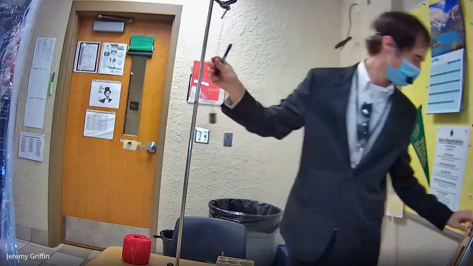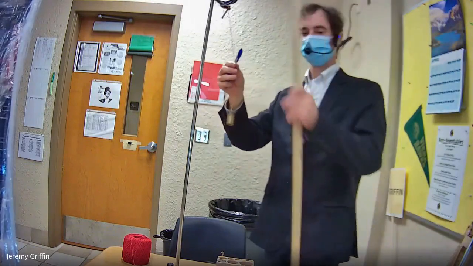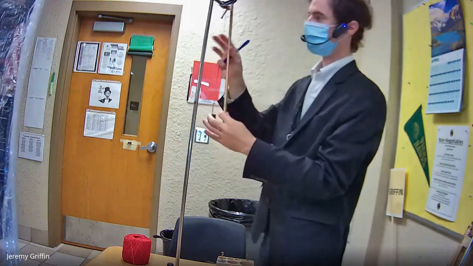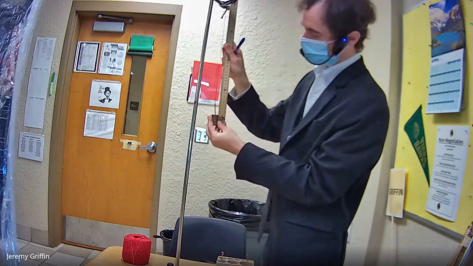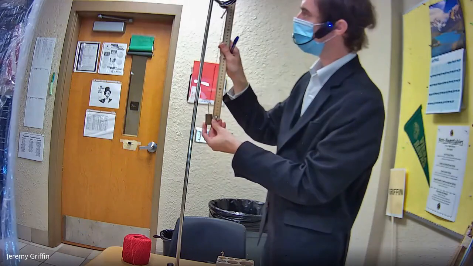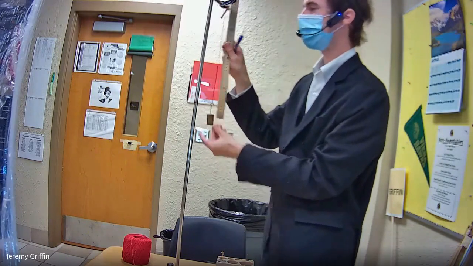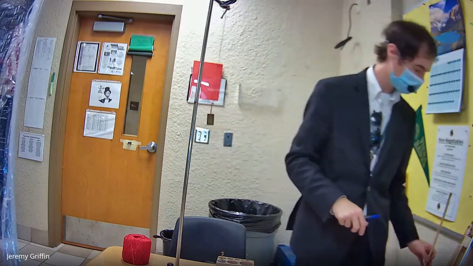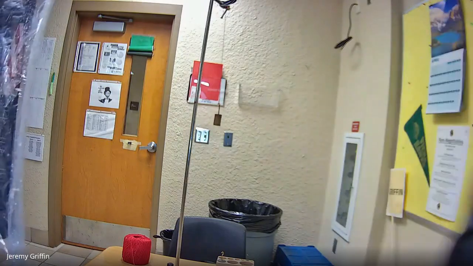Shorten this some more. Okay, now we're looking at, see, I'm going from the center mass of this weight up to the top point, 38, looking at 38 centimeters.